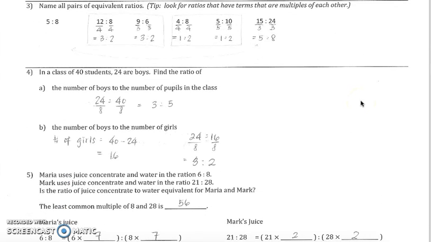Question 3. Name all pairs of equivalent ratios. So the tip here is to look for ratios that have terms that are multiples of each other. You may want to simplify these ratios to their lowest form. So 5 to 8 is already the simplest form. 12 and 8 both can be divided by 4, so you get 3 to 2. 9 to 6, these numbers can be divisible by 3, so you get 3 to 2 again. So you see that 12 to 8 and 9 to 6 are the same.